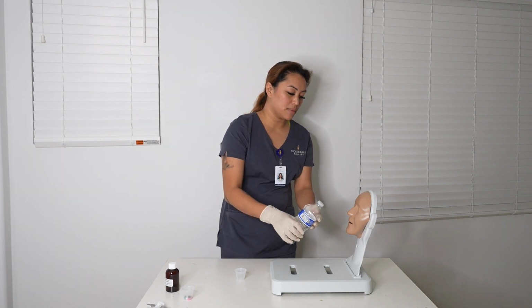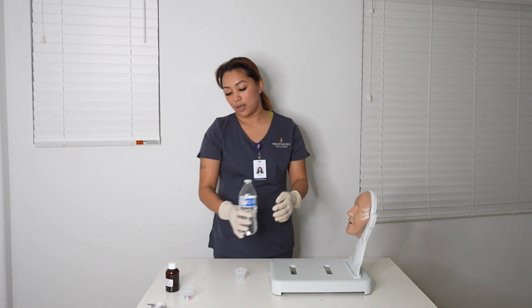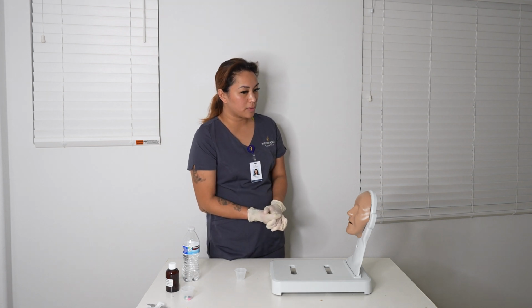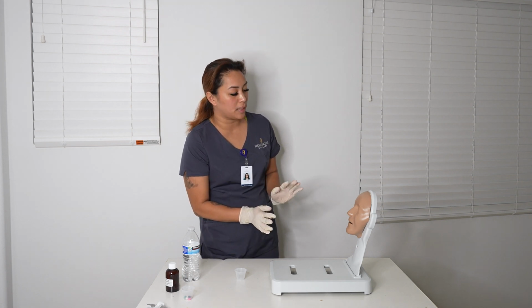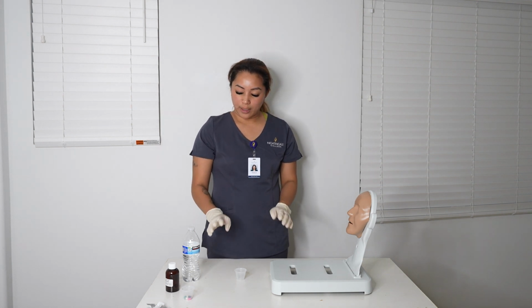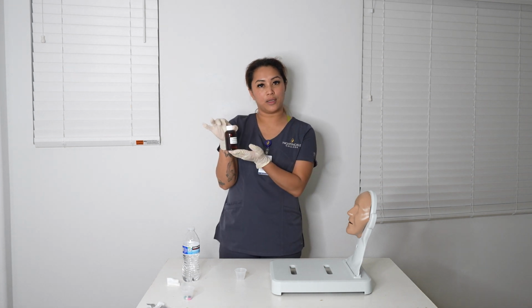Here you go, Ms. Smith. Here's the water to flush it down. All right, Ms. Smith, if you could please open your mouth for me. I just want to check that you swallowed everything. All right, everything went down smoothly. All right, perfect. So now we are going to do the liquid acetaminophen.